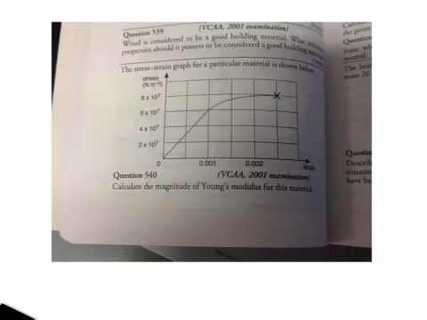Here we have a stress strain graph for a particular material. Our vertical axis is our stress in units of newtons per meter squared, which is equal to pascals. On the horizontal axis, we have strain, which is unitless, and so our first step for finding the Young's modulus is to find the gradient of our stress strain graph.